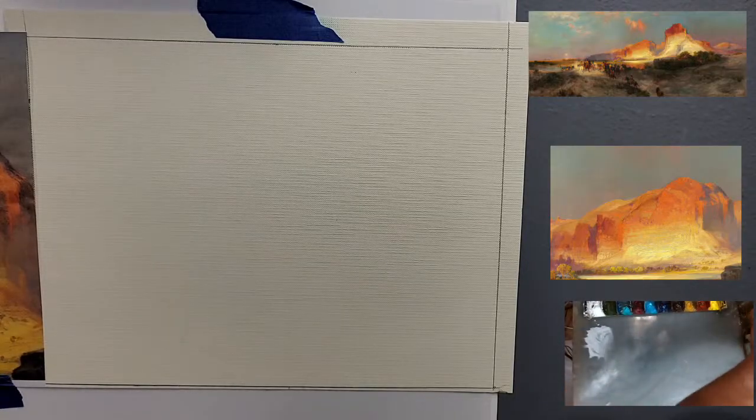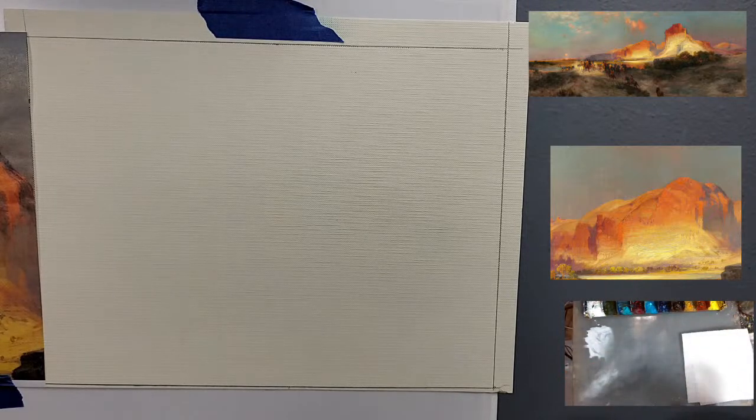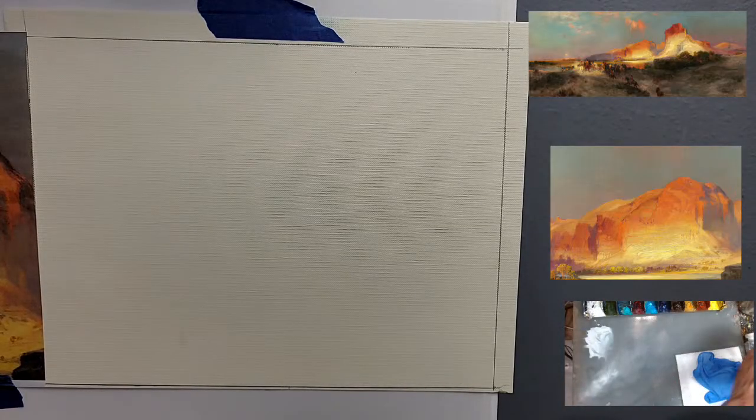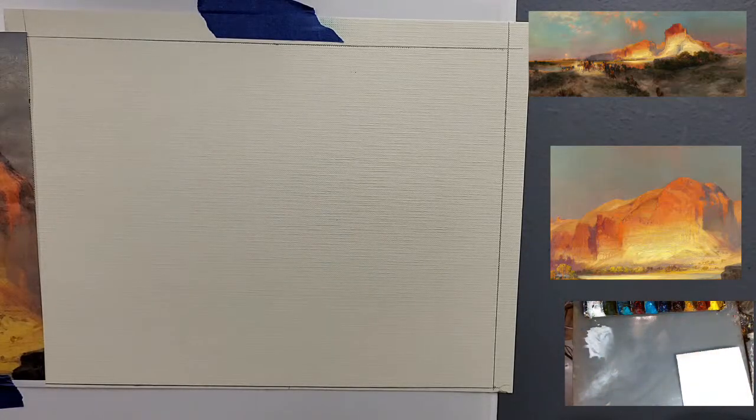Since the color palette is quite different from this painting than what we were doing. Let's see. Okay, we need orange, yellow. All my oranges, all my yellows. Let me put on my gloves.